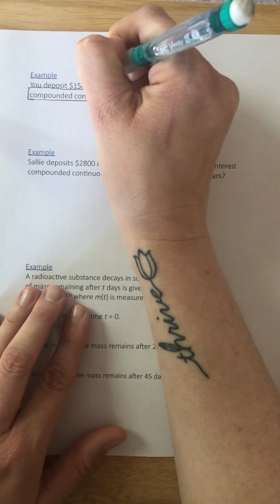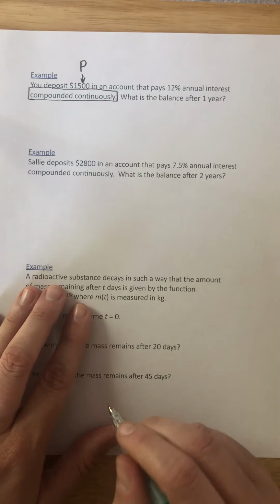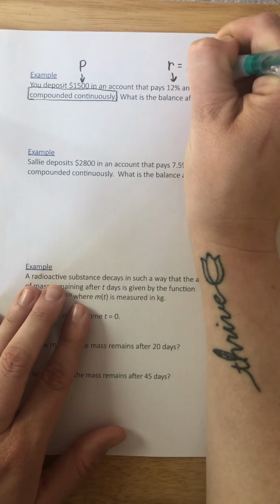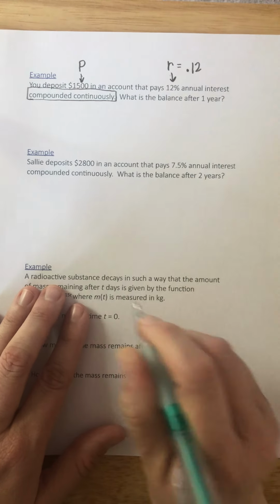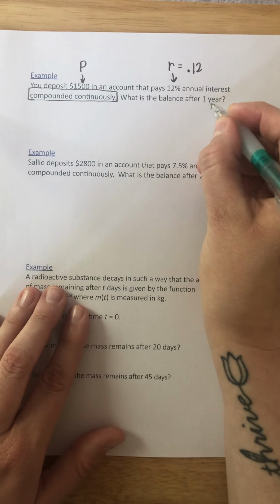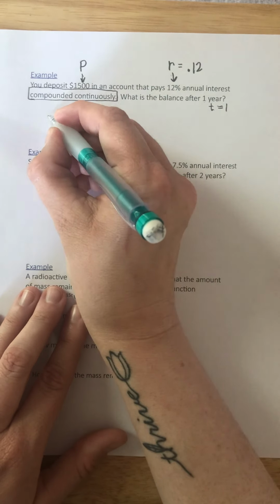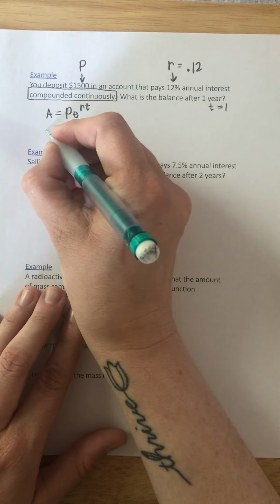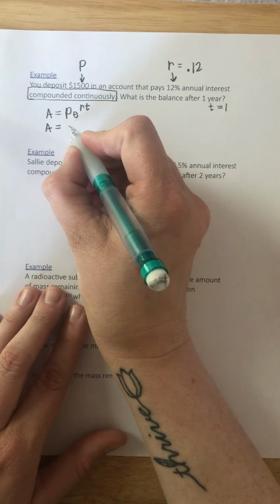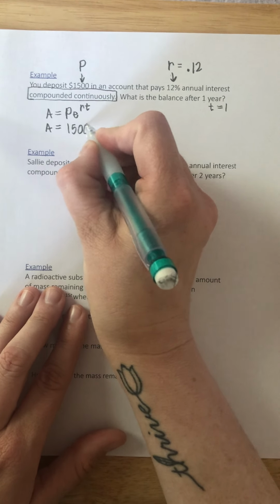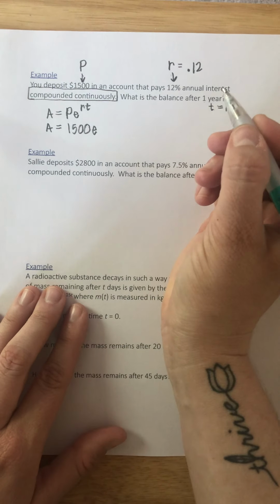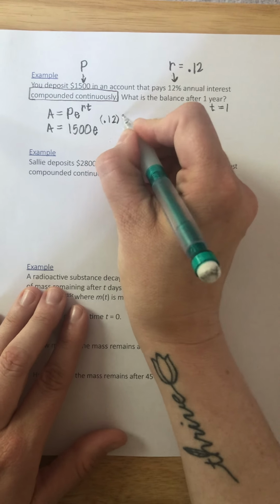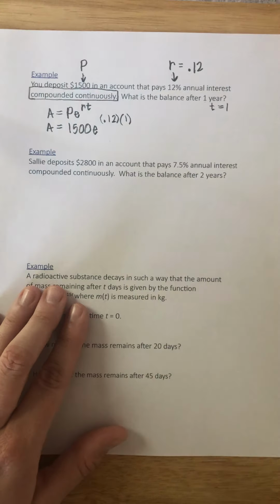Okay, so $1,500 is the amount of money that we're investing. So that's our principal. 12% is the rate, but remember you have to change it to a decimal, so it's going to turn into 0.12, and then 1 year means that t is 1. So here we go, I'm just writing the formula down, A equals Pe^(rt). So the amount of money that we're going to have, I'm going to plug in $1,500 for the P, then e, remember that's just a number, we're going to raise it to the 0.12 times 1 power.